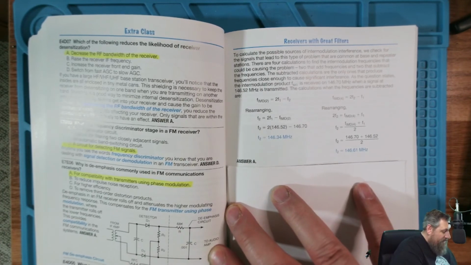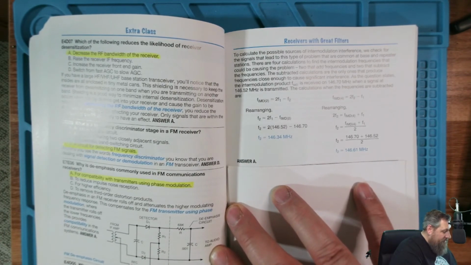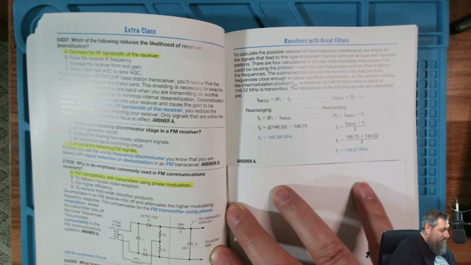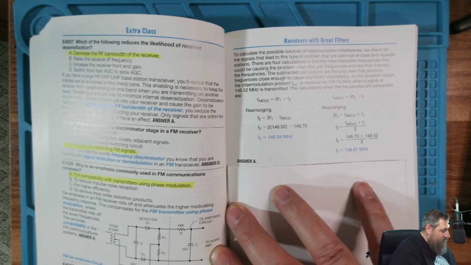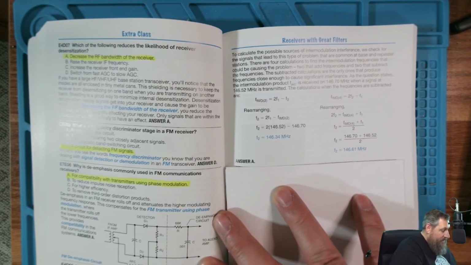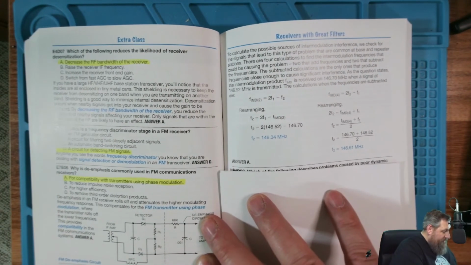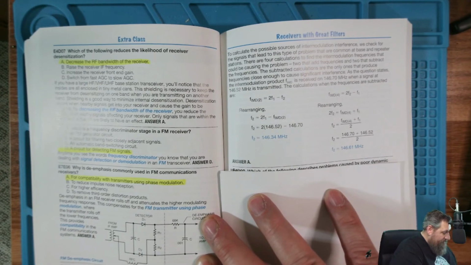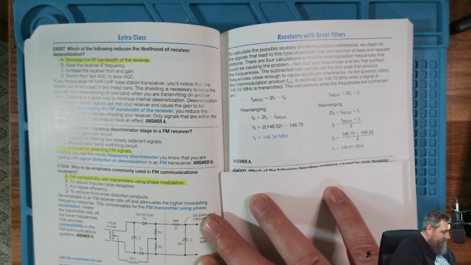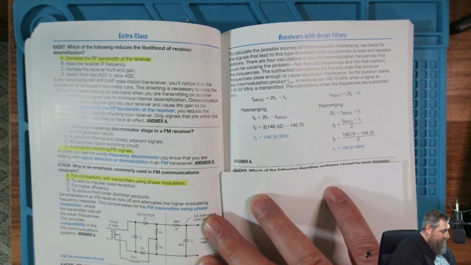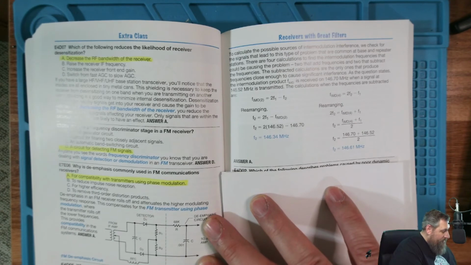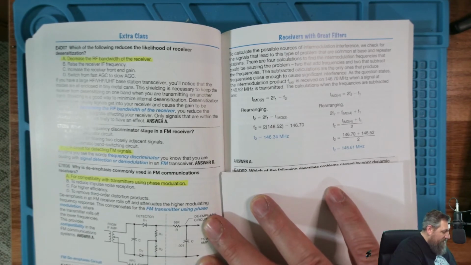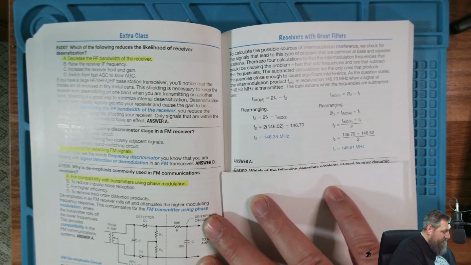So what transmitter frequencies would cause an intermodulation product signal in a receiver tuned to 146.70 when the nearby station transmits on 146.52? It would be A, 146.34 megahertz and 146.61. Because both are smaller than the two frequencies, that's where, think about it that way, they've subtracted basically from both frequencies.